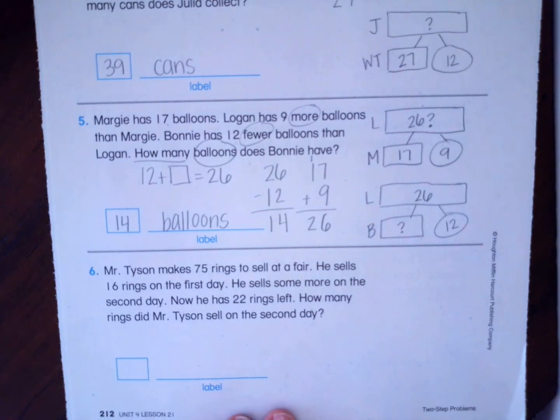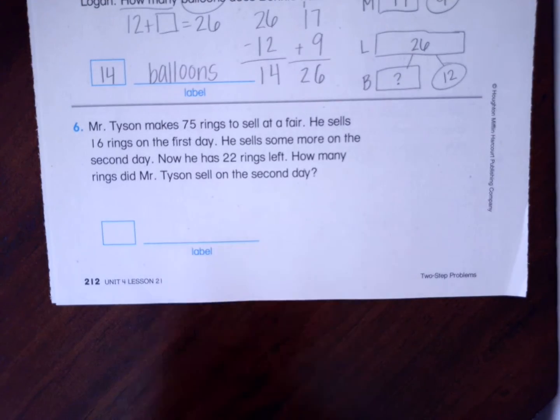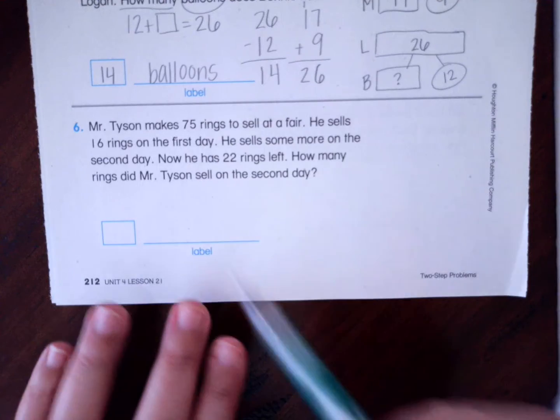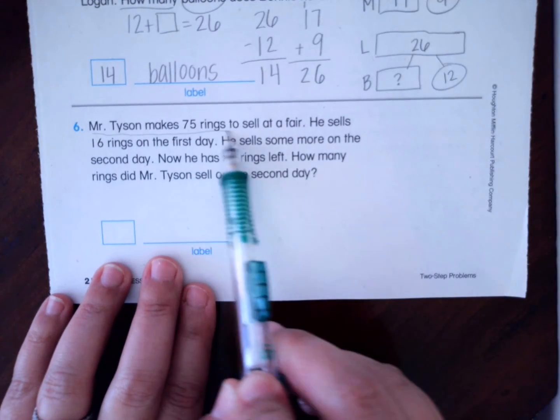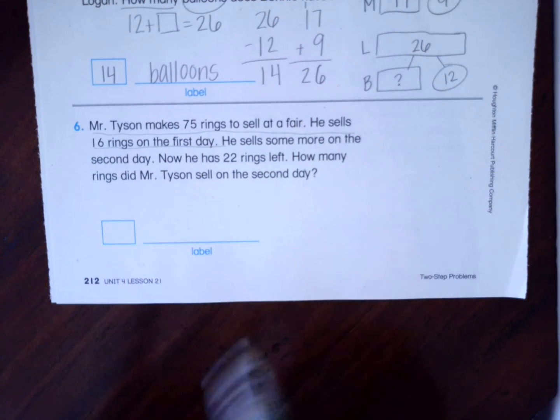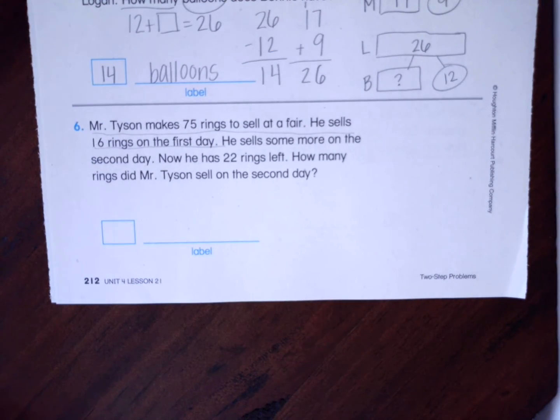All right, and last problem. I will read it to you and then I'll give you a chance to solve it on your own. Mr. Tyson makes 75 rings to sell at a fair. He sells 16 on the first day. He sells some more on the second day, and now he has 22 rings left. How many rings did Mr. Tyson sell on the second day? So we know that this first part is our first step. So take a minute and try and solve this problem.